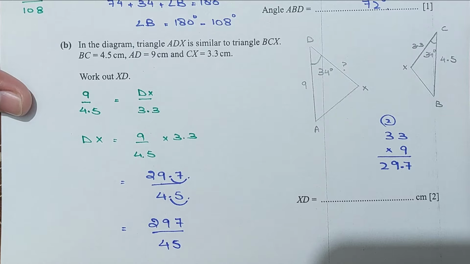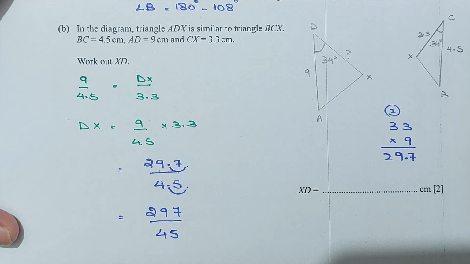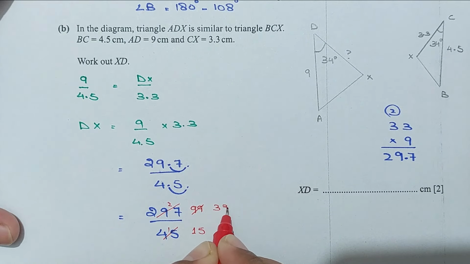Let me simplify this. We have to go to the 5 times table now. Both numbers are divisible by 3. 3 times 9 is 27, and then again 3 times 9 is 27. 3 times 1 is 3, and 3 times 5 is 15. And then it is divisible by 3 again. 3 times 3 is 9, 3 times 3 is 9, 3 times 5 is 15.